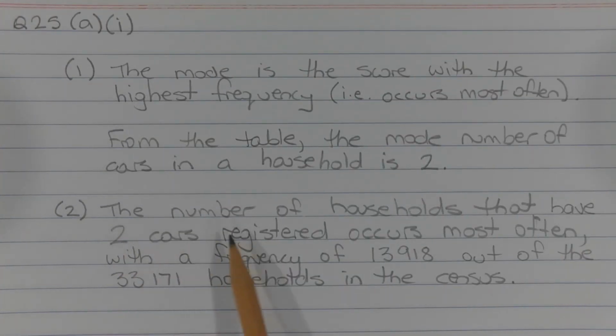For 2, the number of households that have 2 cars registered occurs most often with a frequency of 13,918 out of the 33,171 households surveyed in the census.